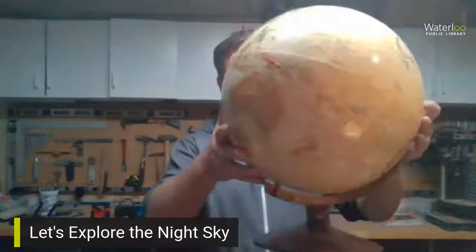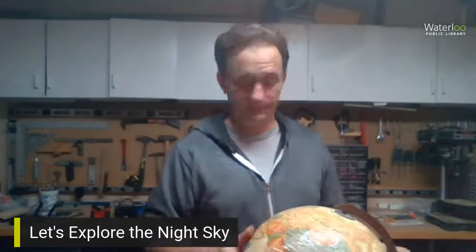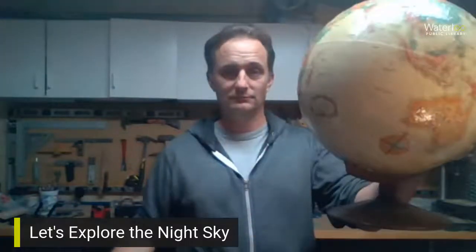So this is the Earth. It's a globe that you find at many schools or thrift shops. In the case of this one, I bought this from a thrift store a long time ago. And you notice with most globes that they come tilted on an angle. And there's a very good reason for that.